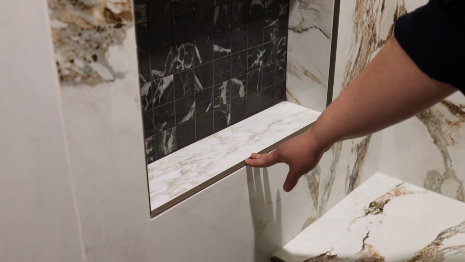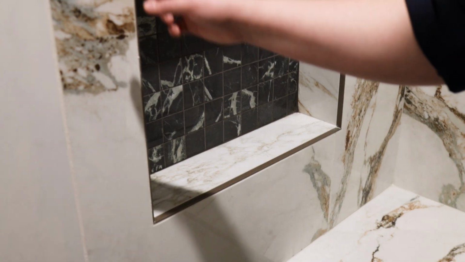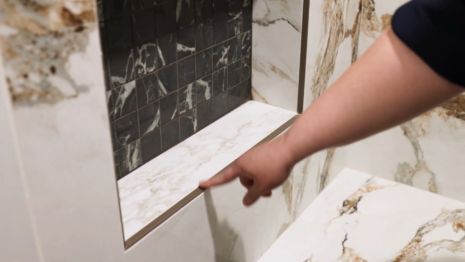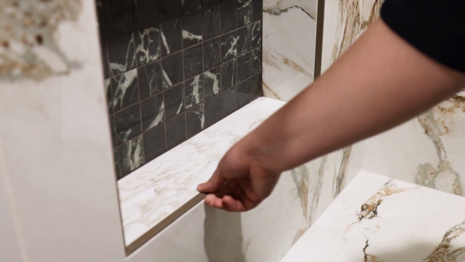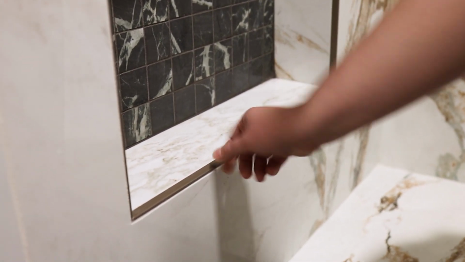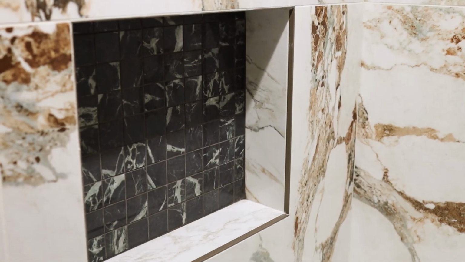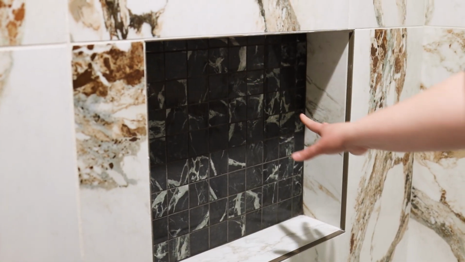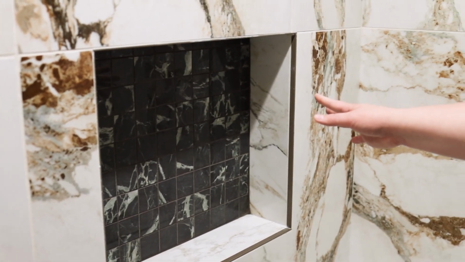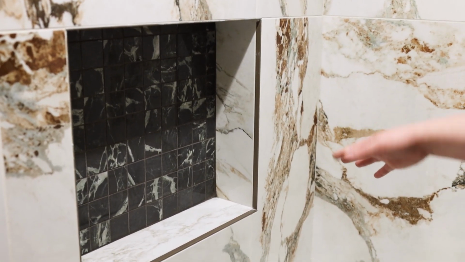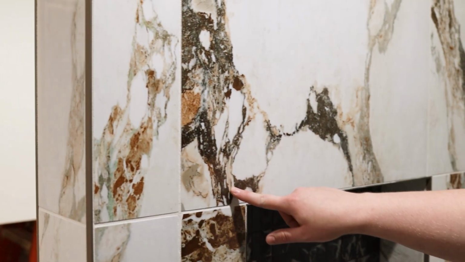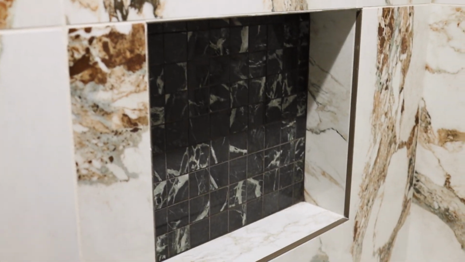Here we have a niche. You can see that they chose to also use that same decorative Schluter, but instead of a rounded profile, this is a flat profile. The floor of the shower and the back of the shampoo niche are the same, and it's a darker color to contrast the main wall tile. But they're picking up on those greens that you see in the main wall tile for the coordinating tiles.